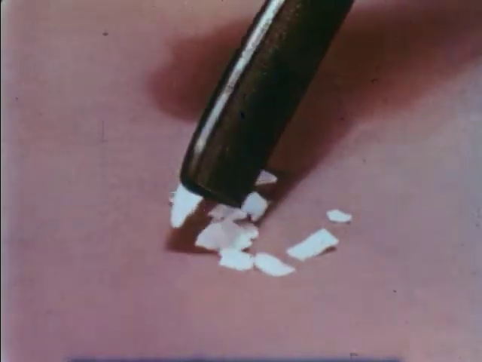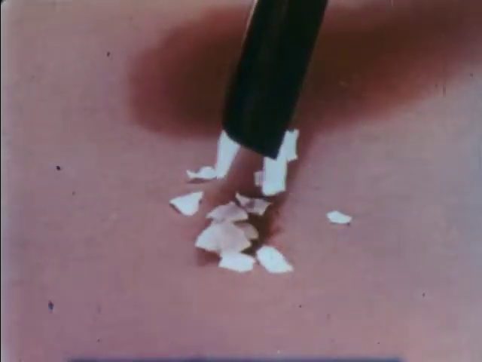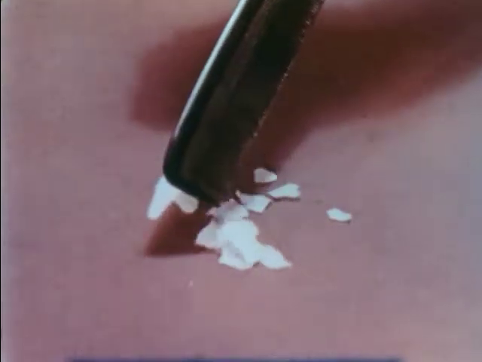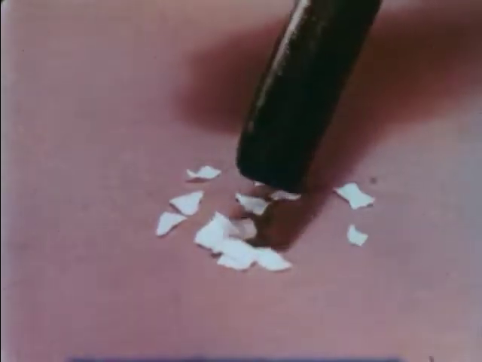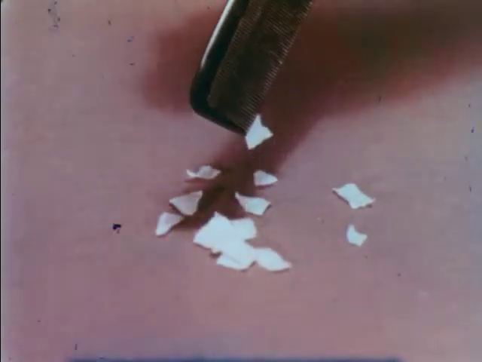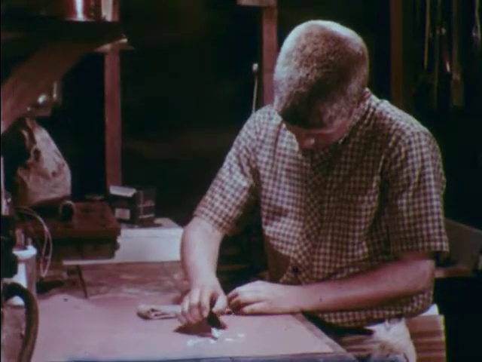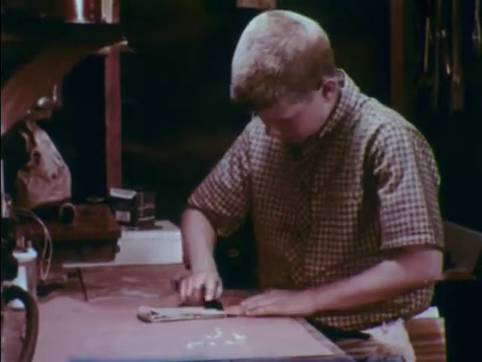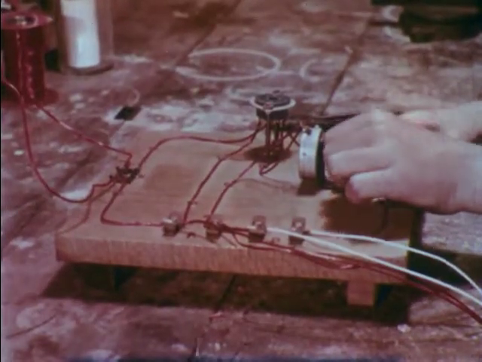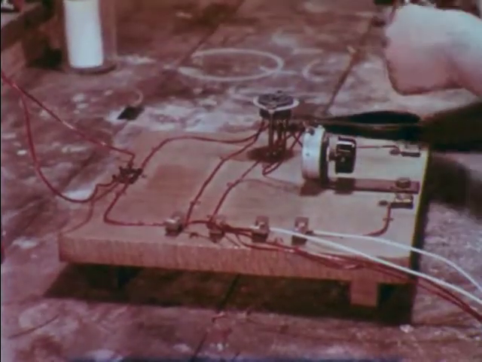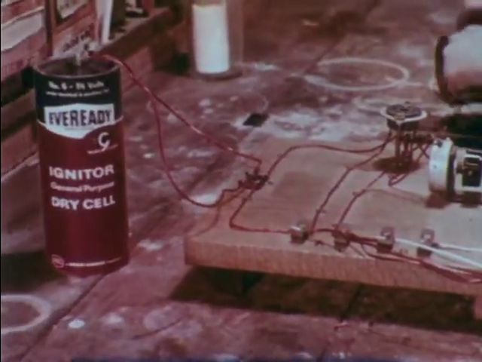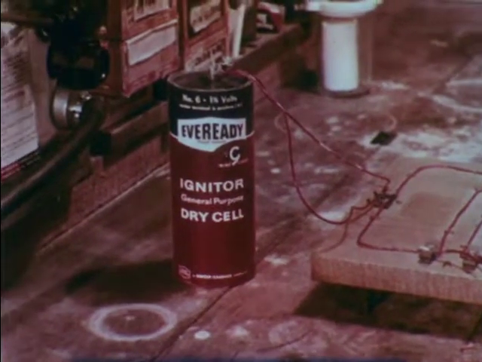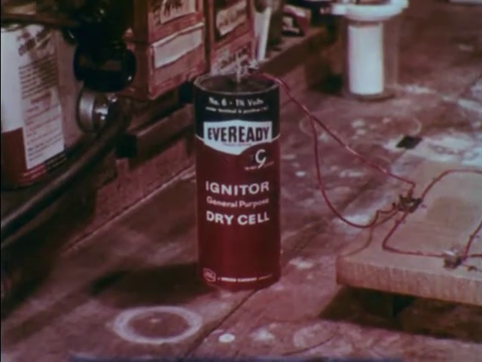The bits of paper are attracted to the comb because it is charged with a certain kind of electricity called static electricity. Static electricity is caused by friction, that is, by the rubbing together of certain materials. Electricity that flows in wires is called current electricity. A common dry cell battery produces current electricity by chemical means.